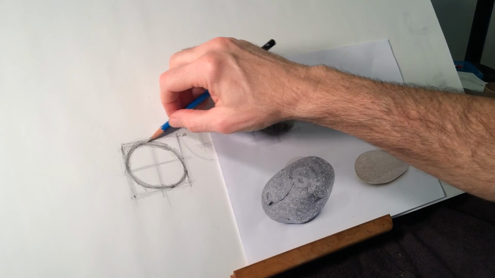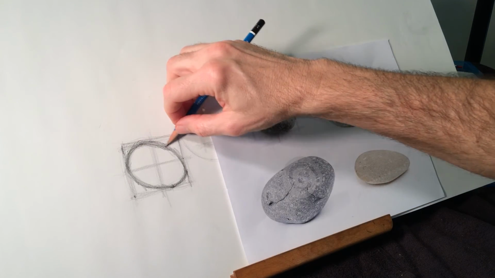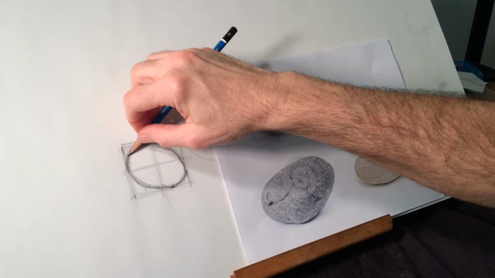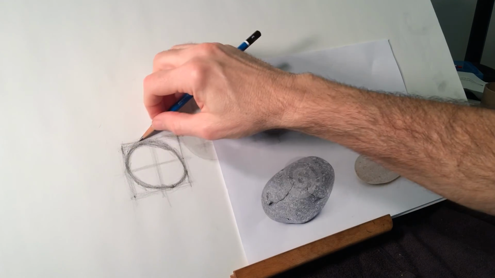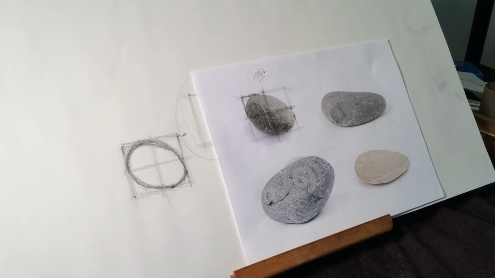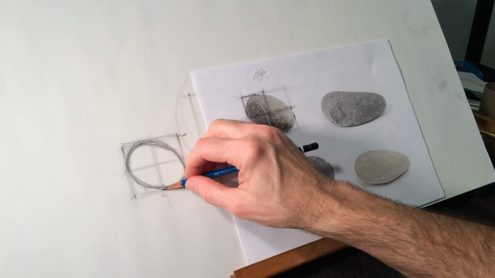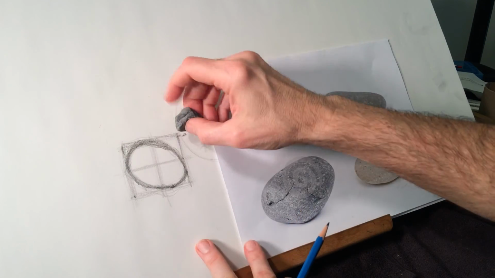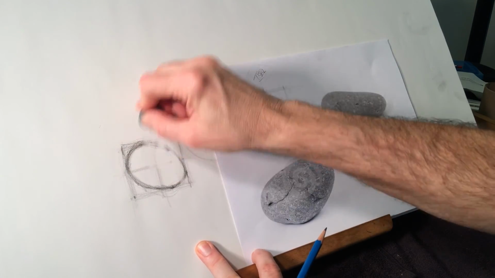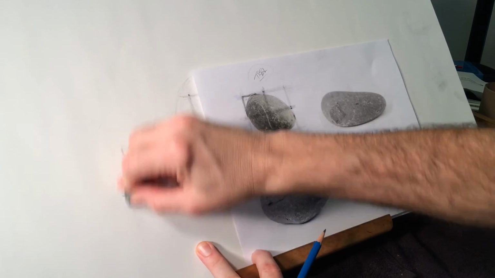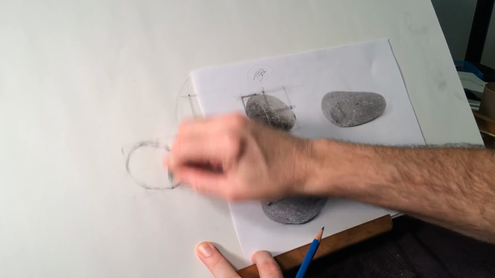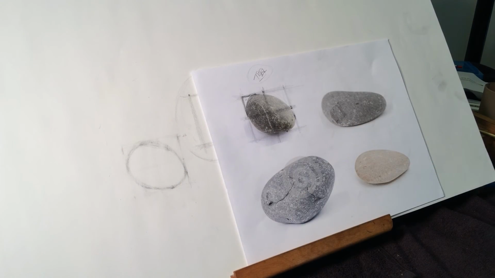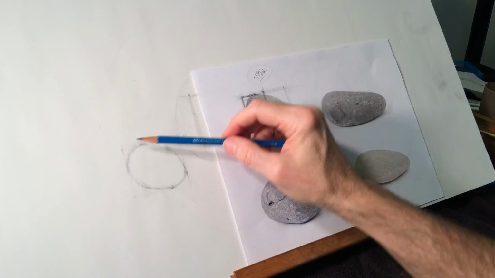Since I've done all this really lightly, and I'm only doing it dark here for illustration purposes, since all of my marks are quite light, it's going to be really easy for me to erase and adjust accordingly.